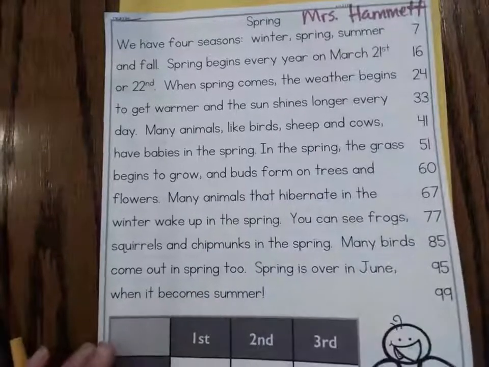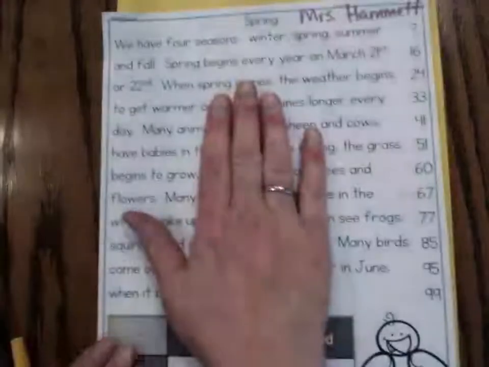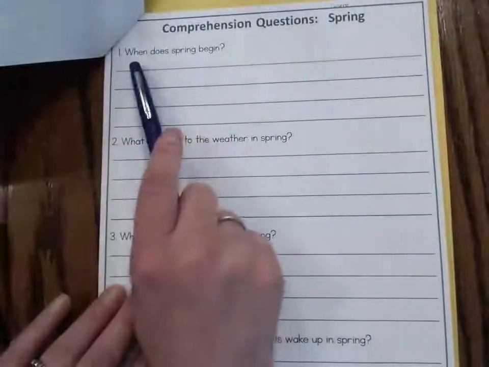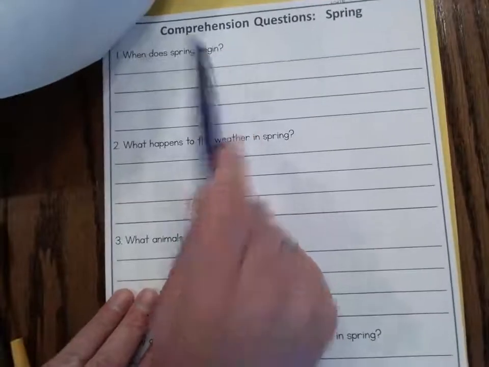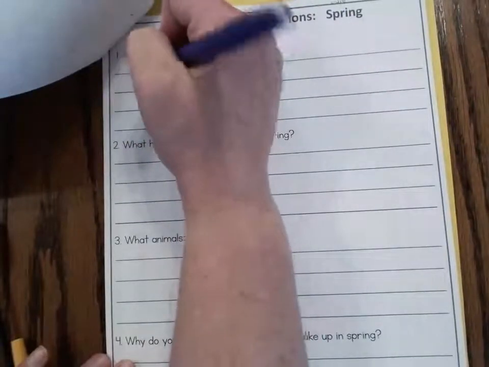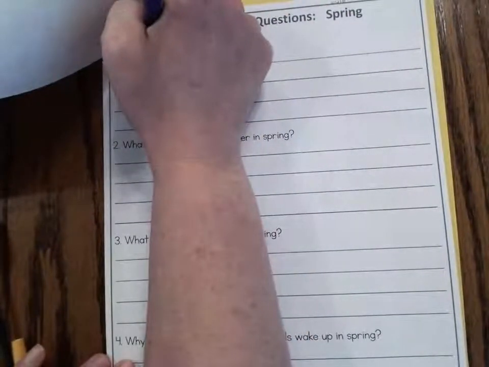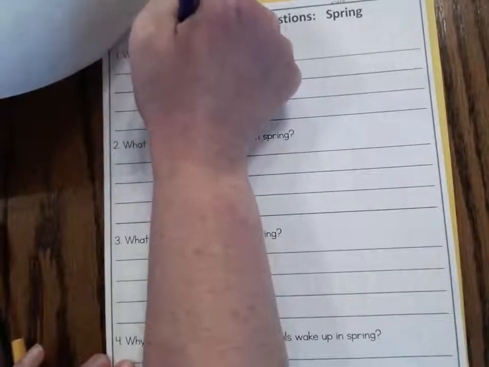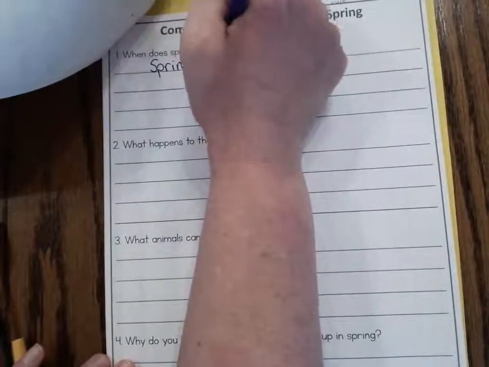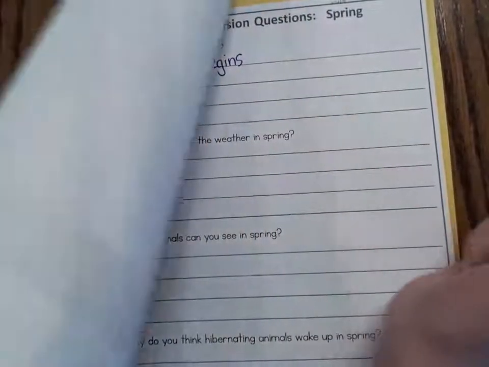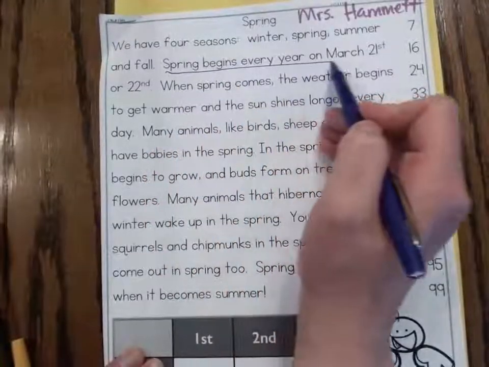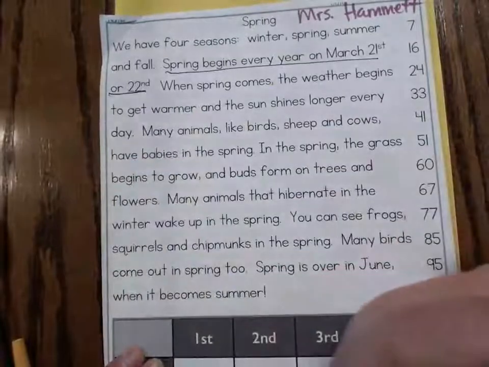Okay, now we might have to flip back and forth so that we can reference our story to help us answer our questions. The first question says, when does spring begin? Well, we're going to start that as a complete sentence. I know that already I'm going to answer starting using my questions. So spring begins, and then I'm going to reference back here. And it says, spring begins every year on March 21st or 22nd.